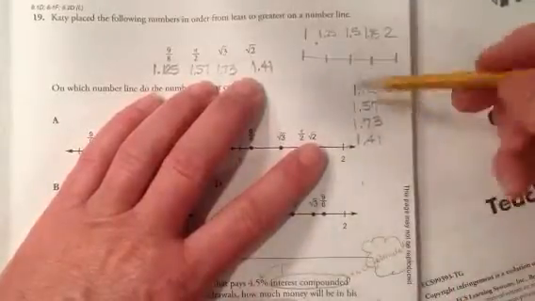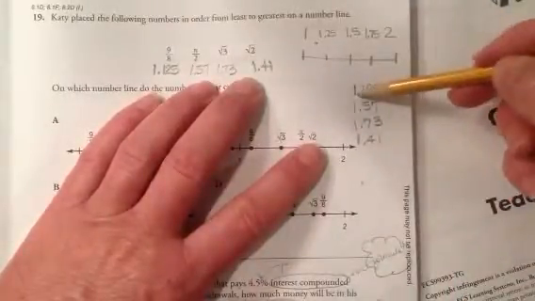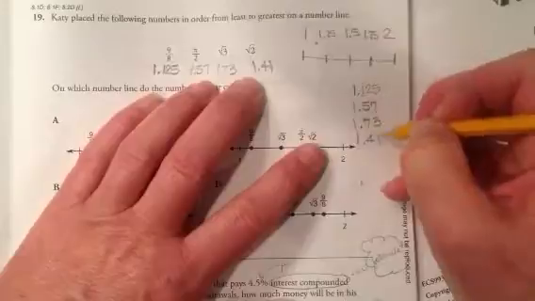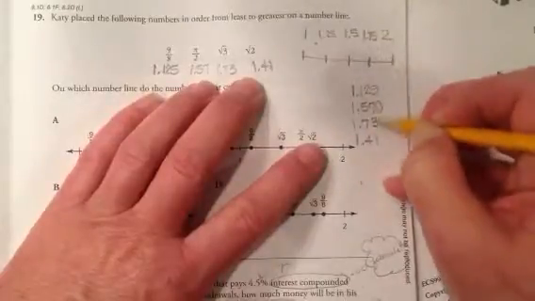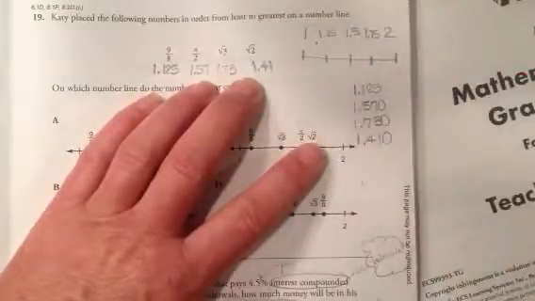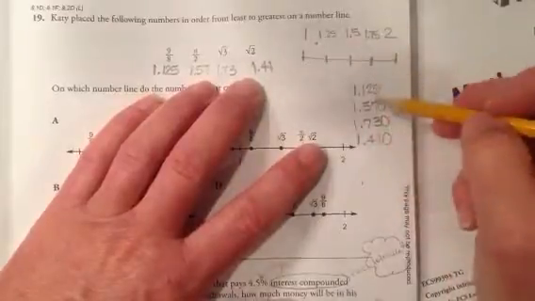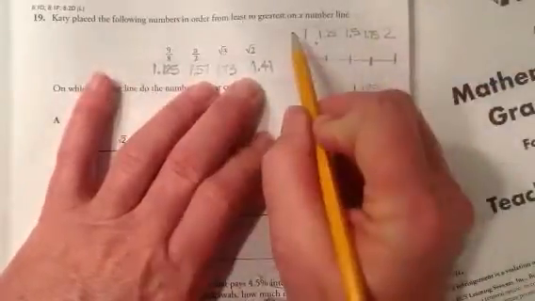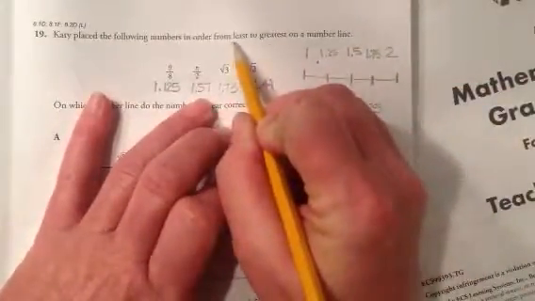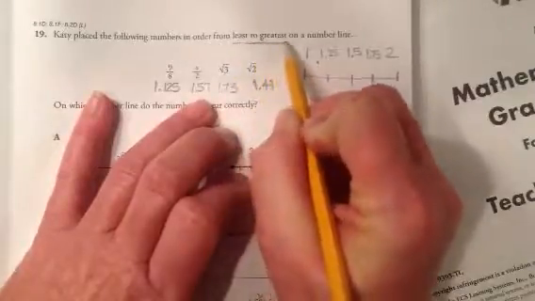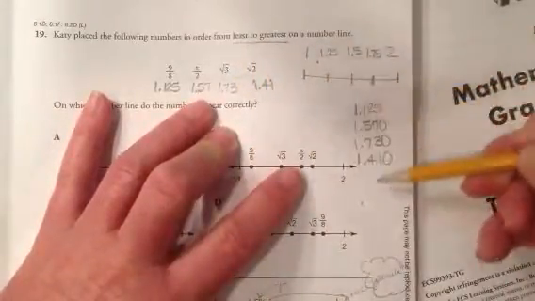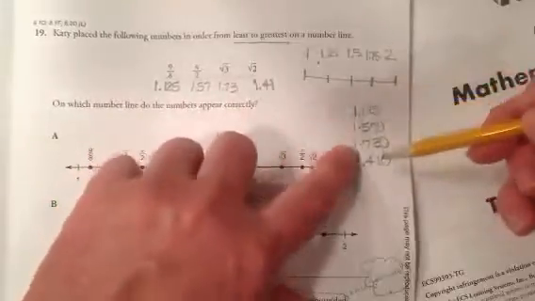If you notice, these all have 3 decimal places, so I like to make them all 3 numbers by adding a 0. Now I'm going to compare. Remember, I want the least value to the greatest, so I need to pick my smallest number, the smallest value.